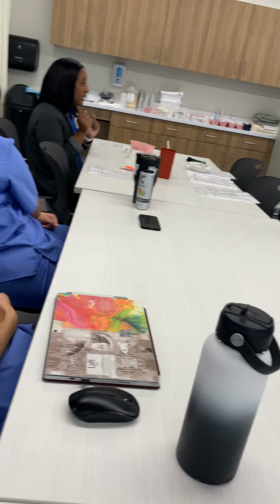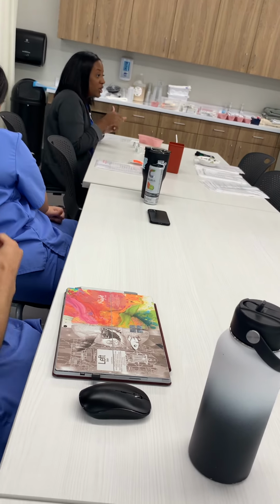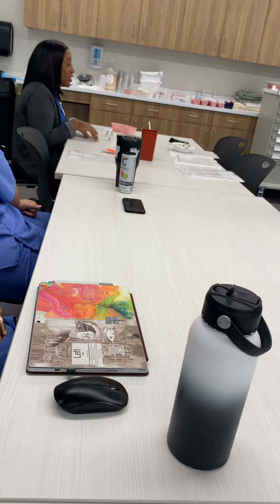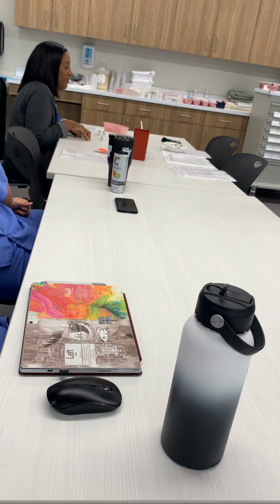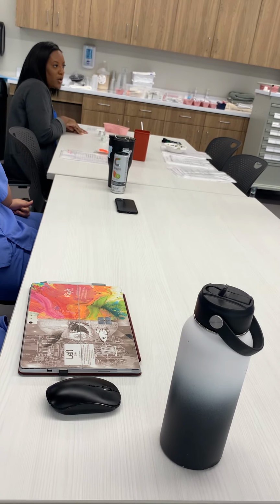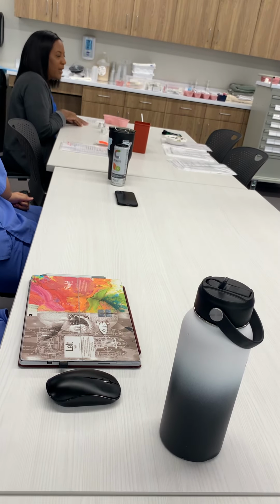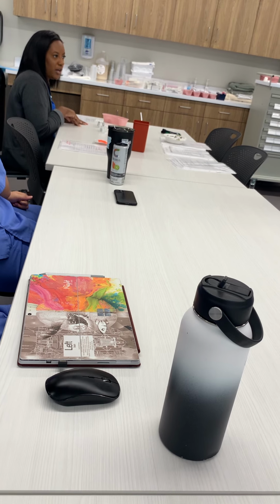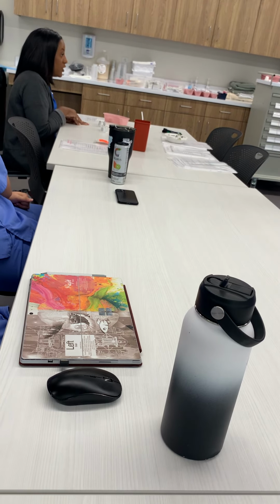Remember your cloudy to clear. Remember, check your doses with your instructor, especially on your insulin because it's a high alert medication. And then do it on your IM medication because we just want to be able to verify your dose. So I've got everything drawn up.